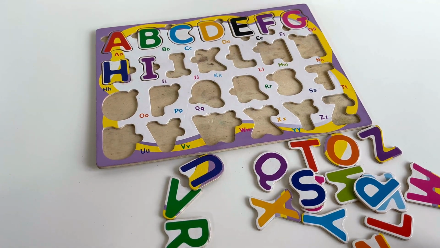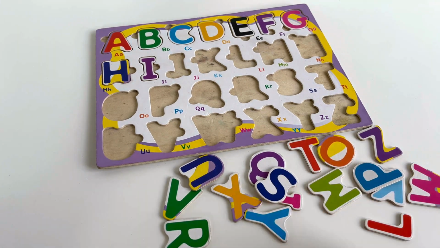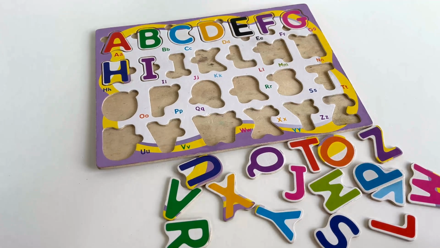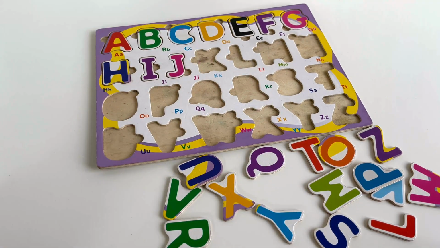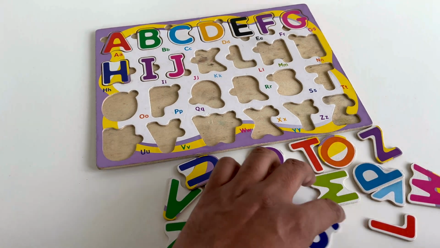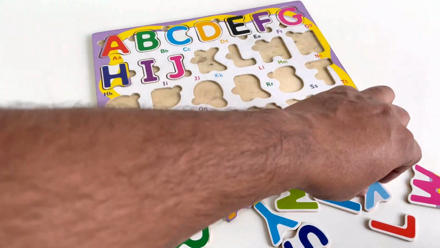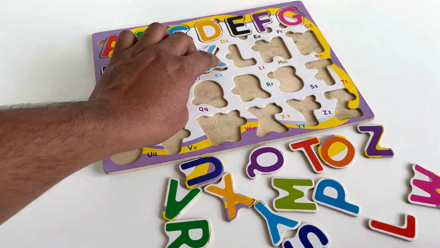After I, it's a time for J. So where do we have J? Let's search for it now. Oh, we got J here. So J will go here now. So after J, it's a time for K. So where do we have K now? K is here. So K will be going here now.